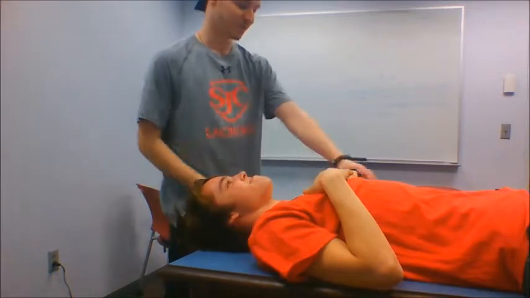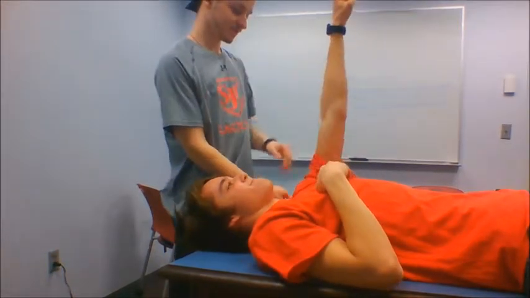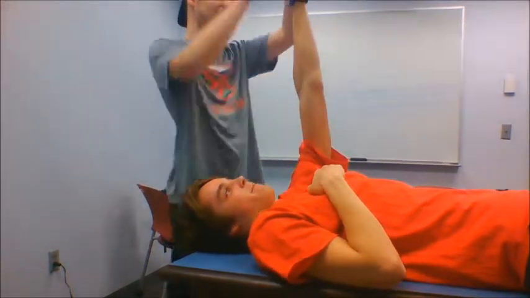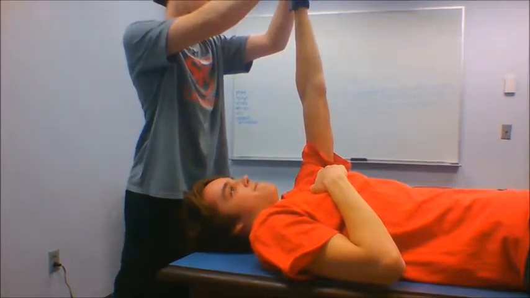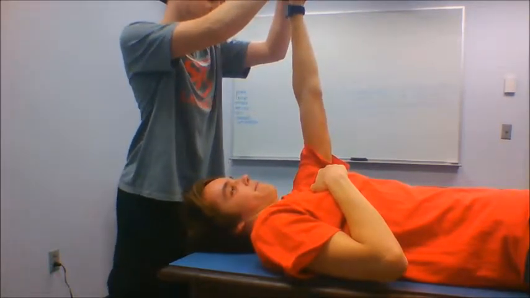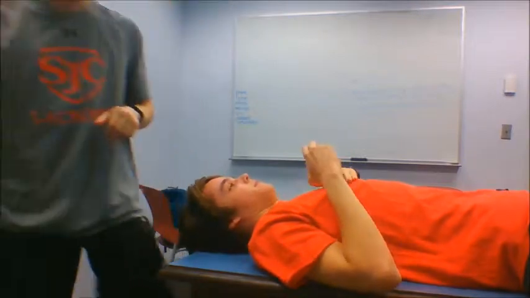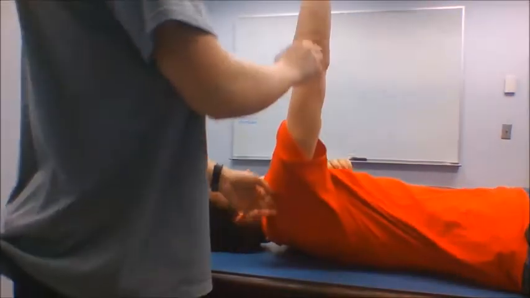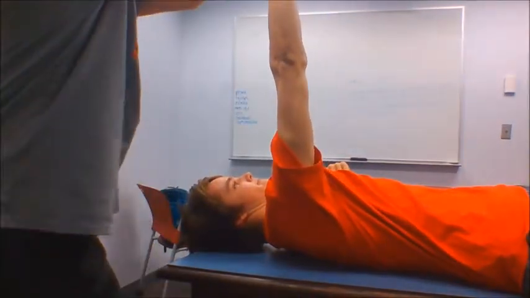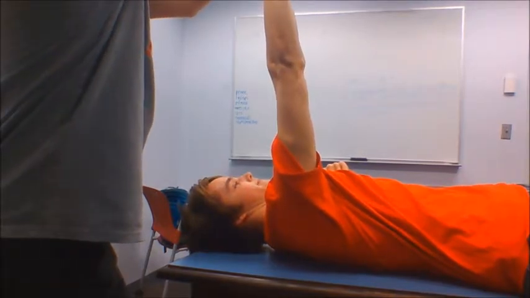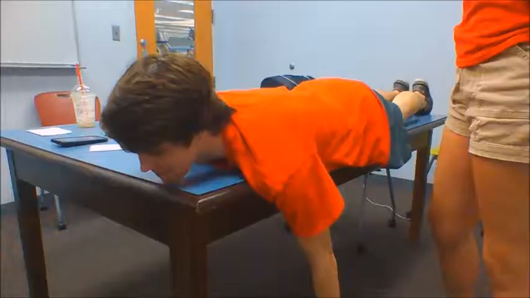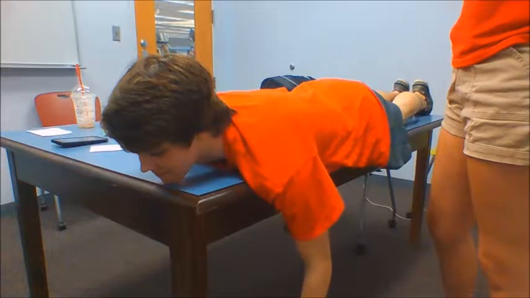So you have the patient try to punch to the ceiling. Hold that. You're going to push down. 1, 2, 3, 4, 5, and relax. Then you test bilaterally. Do the same thing on this side. And hold that. 1, 2, 3, 4, 5, and relax. Well done.